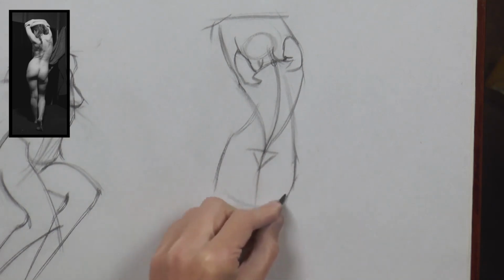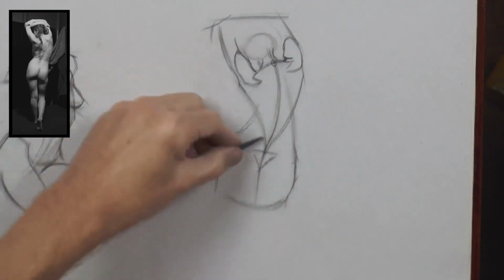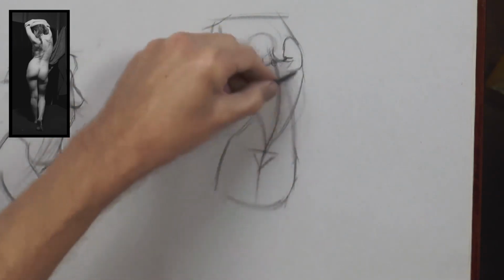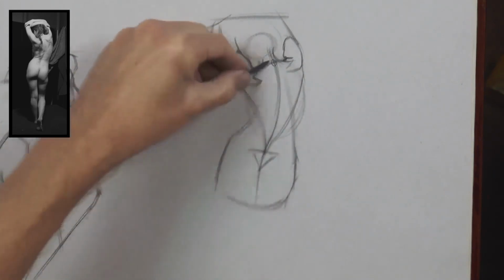The bottom of her torso, I would say, is going to sit probably right about there. So knowing that, now I can come back in and drop this rib cage in. She's going to sit out this way.